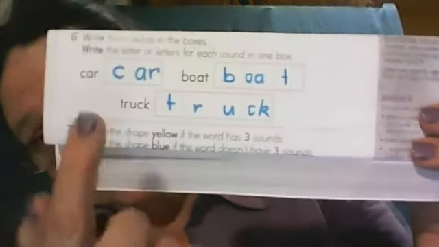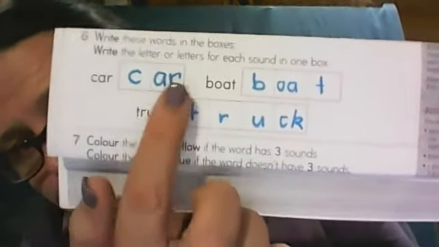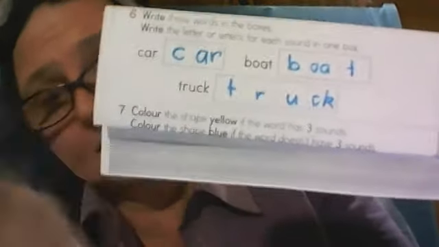And here we are on number 6. And you can see for car, I put K in a box by itself and then R, because R is just 1 sound.